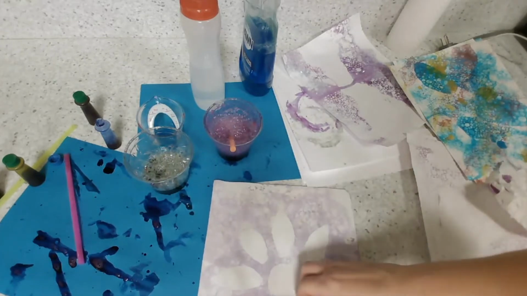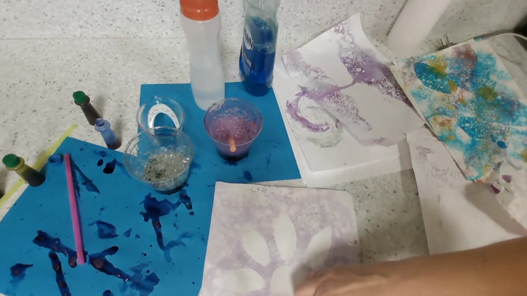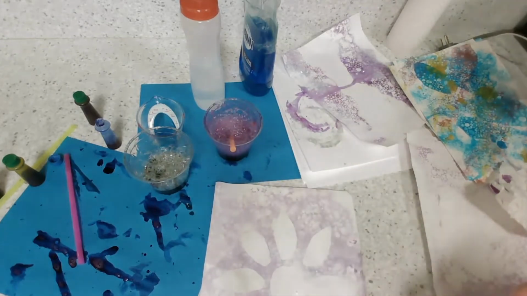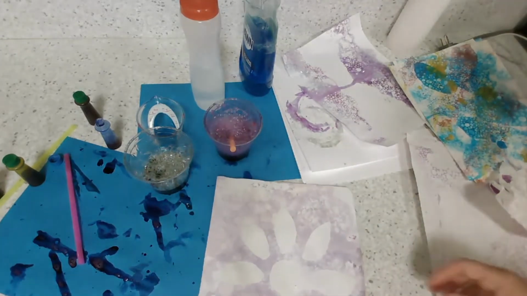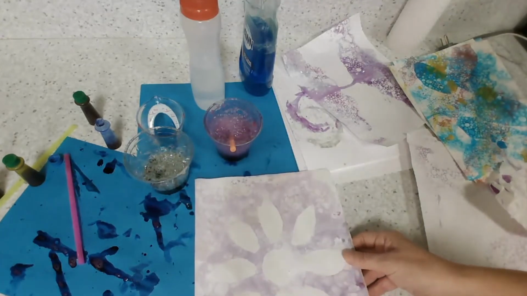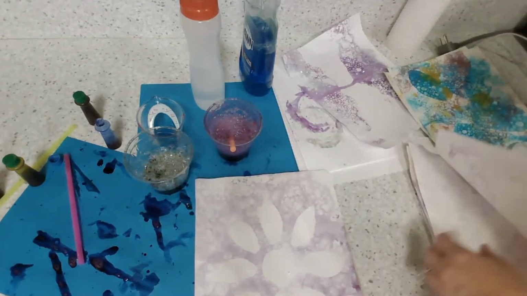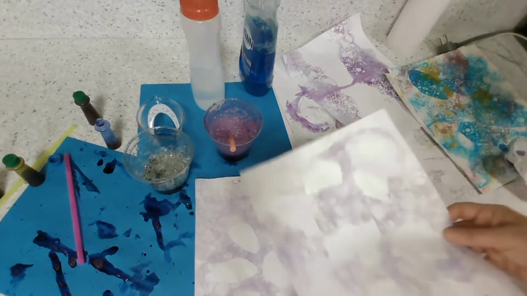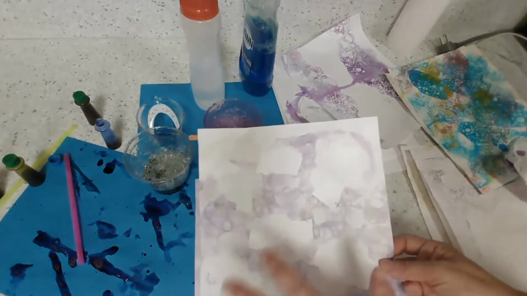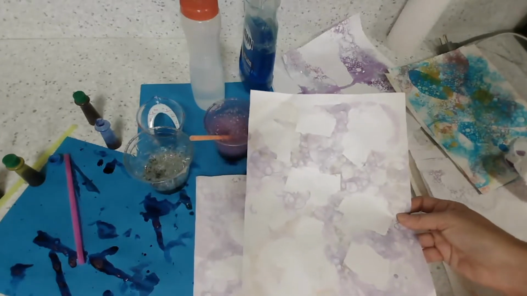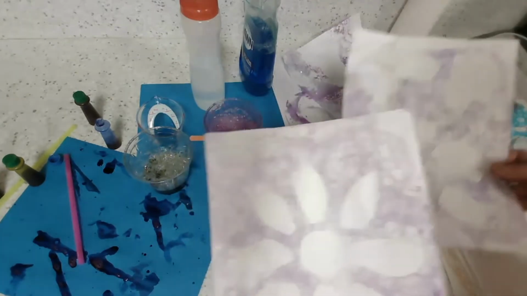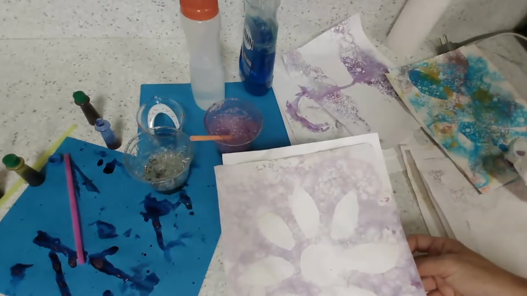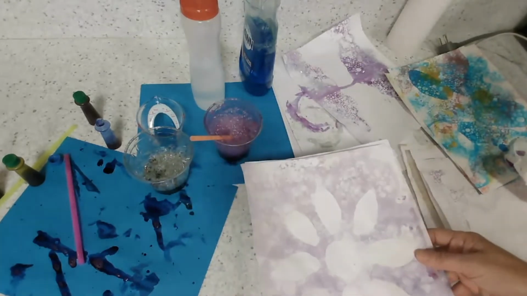I think this is really fun to do. So there you have a nice flower design. Here's another one that I was experimenting with, taping some pieces on. So some really cool things you can do.